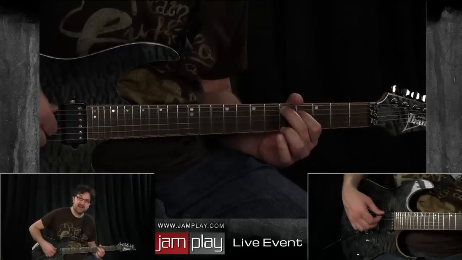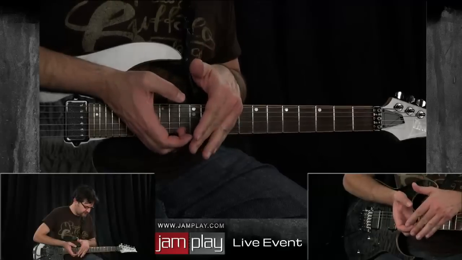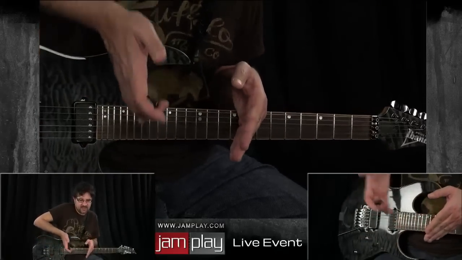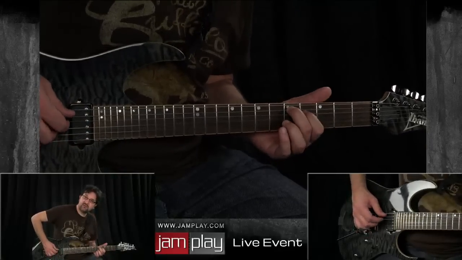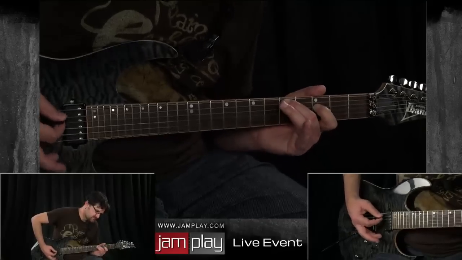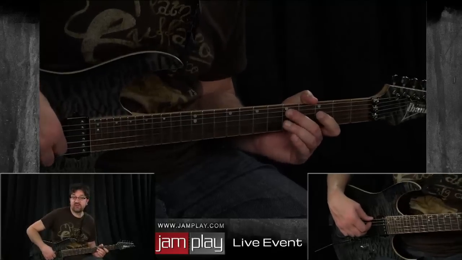If you want to make this minor, well, you need to decrease the distance between these two notes. And to decrease that, you're going to decrease the landing note. So this note. This is major. To make it minor, you decrease the landing note 1 fret. And that shape is a minor third shape.